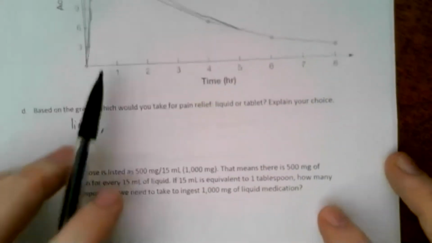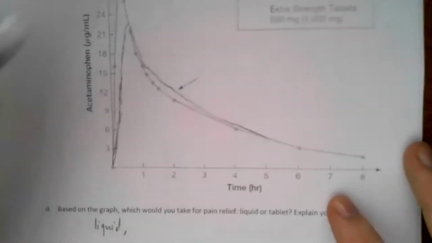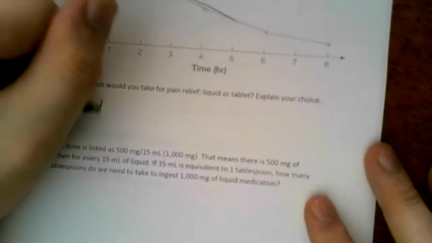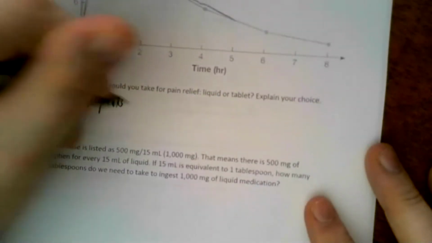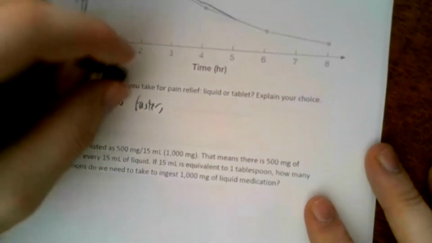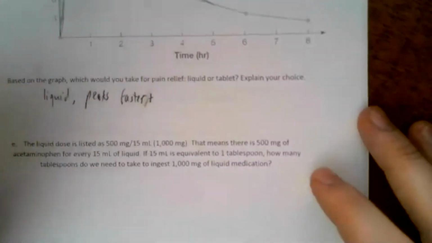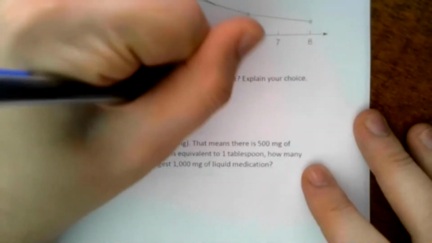Firstly, because it actually goes into the bloodstream faster, right? It peaks a lot faster than the extra strength tablets. So I'm going to say it peaks faster. And then also, plus, there is more of it that gets dissolved into the bloodstream.